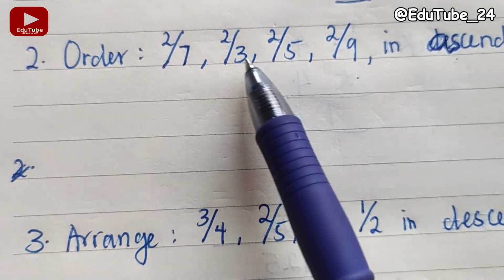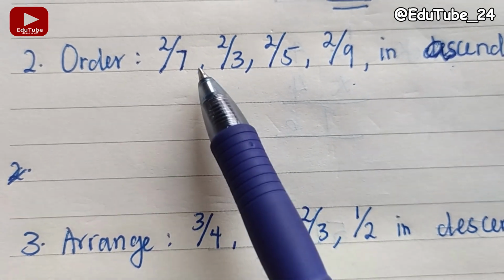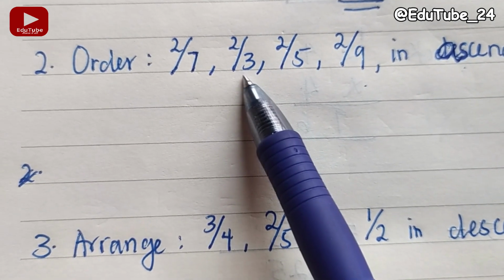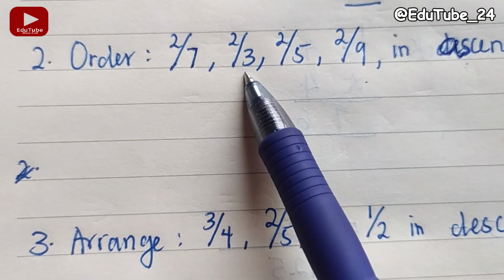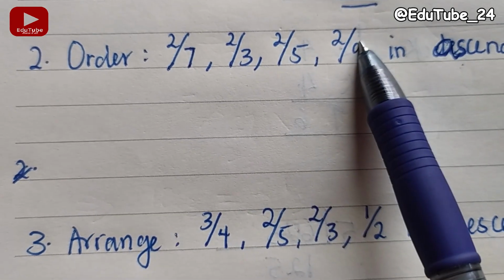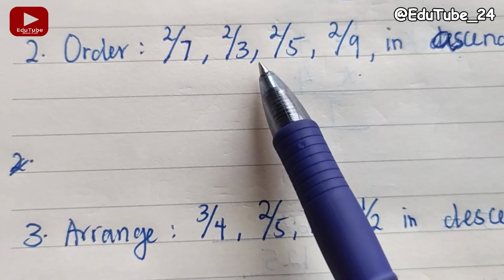Now, how do we figure this out? Does it mean we are going to arrange it like we did in the first example? No. In this case, we are just going to consider the denominators. So the smaller the denominator, the larger the fraction will be because their numerators are the same. So meaning that the larger the denominator, the smaller the fraction will be.